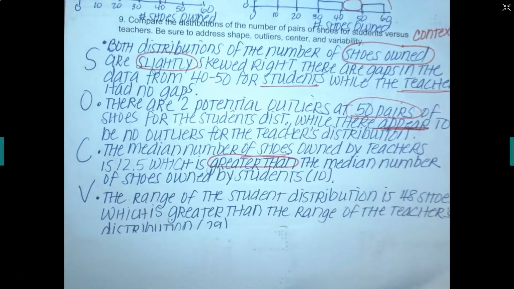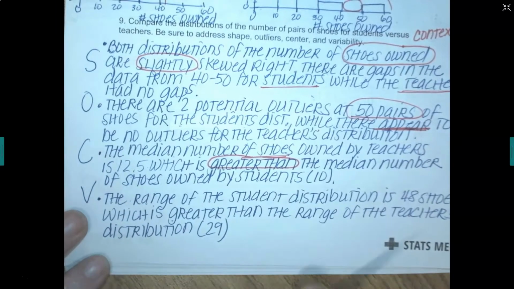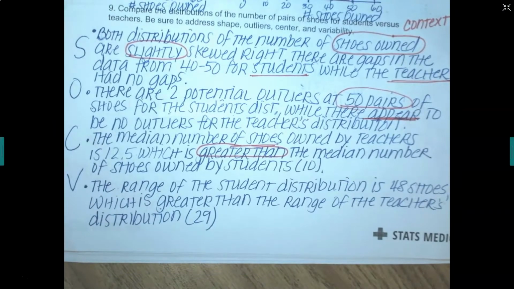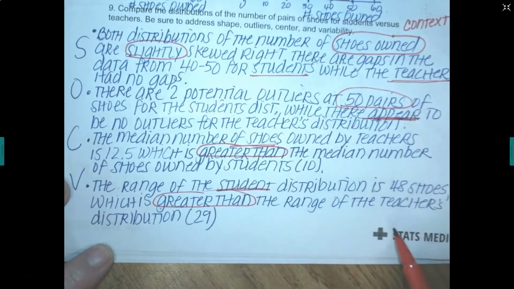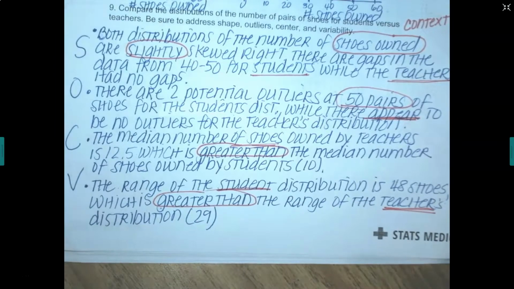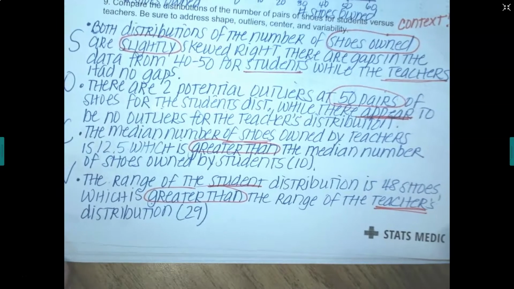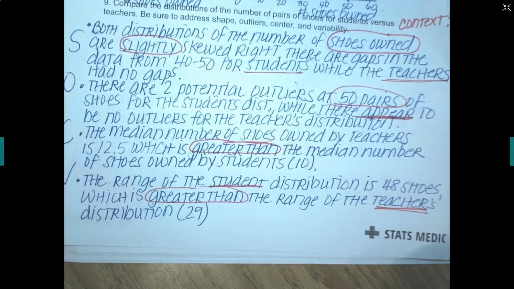Our last one that I talked about was variability. The only variability you really know a lot about right now is range. So the range of the student distribution is 48 shoes, which is greater than the range of the teacher's distribution, 29. I used my comparison word, greater than, I had student and teachers, some context in there, and I gave evidence using the numbers. So this really is what I'm looking for when we're making a comparison. Write out SOCV, address each thing, make sure you're using comparison words, and you should be good.